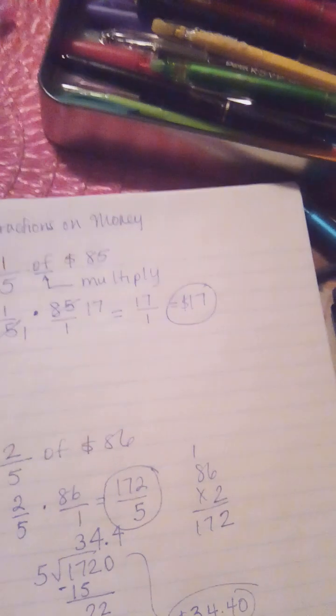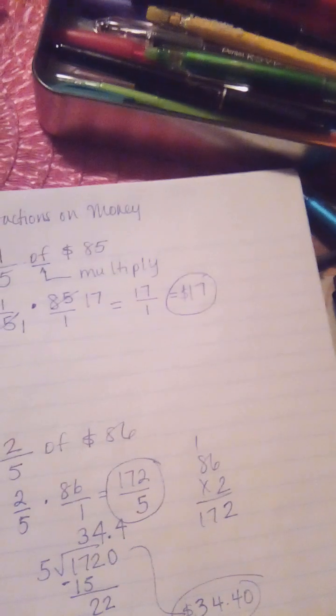Let's check our work. We have 2 over 5 times 86. It's 172 over 5, or 34 2/5.